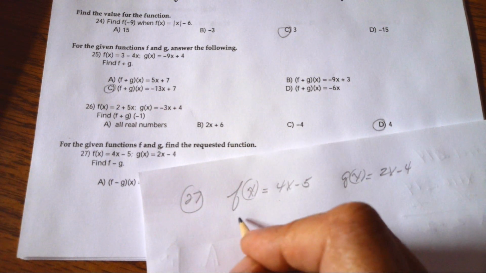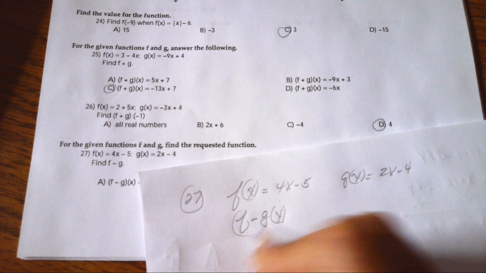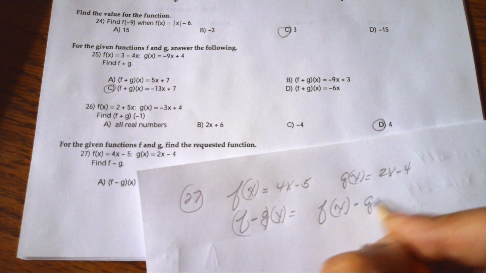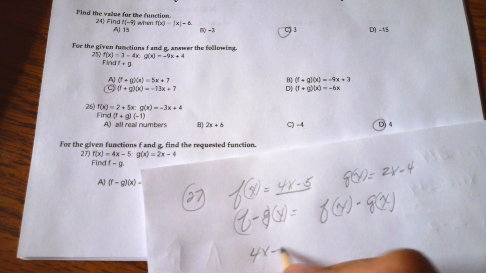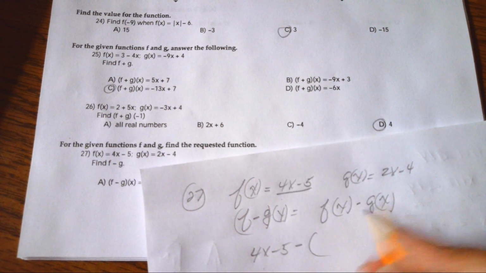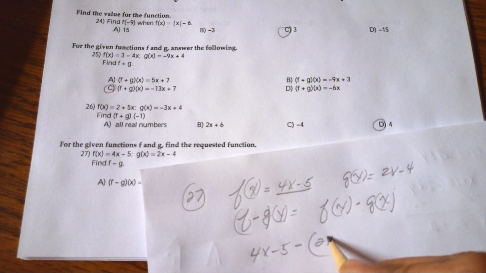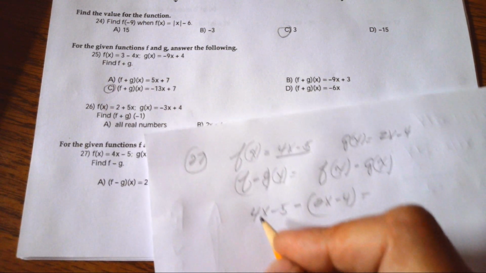Alright, so we're going to find f minus g. They should have put the x there, but they didn't. So this is f of x minus the g of x function. Here's the f of x function, 4x minus 5, minus the g of x function. Notice I'm putting this in parentheses. This minus sign is going to apply to both the terms.